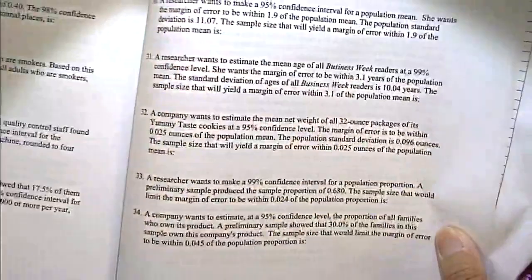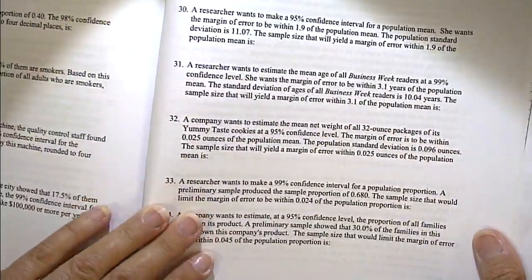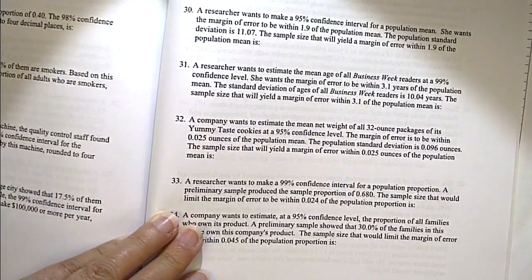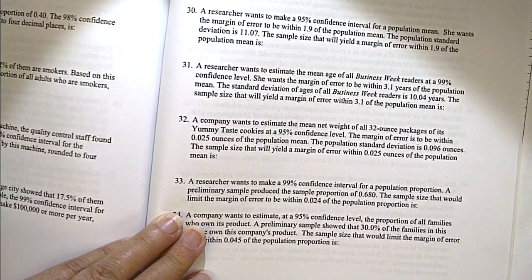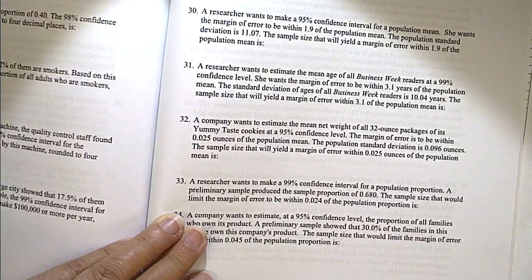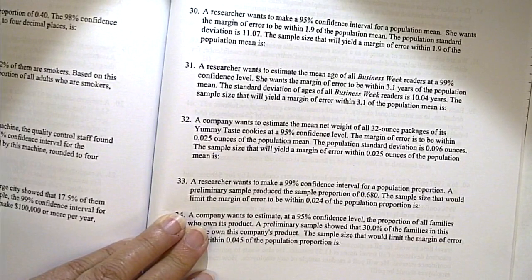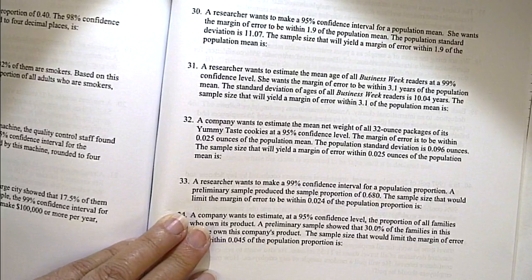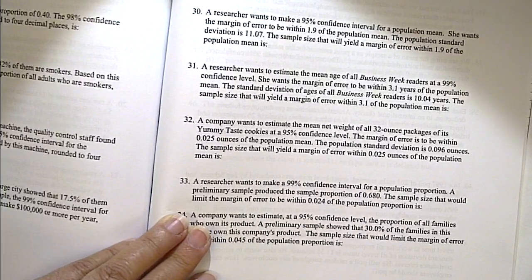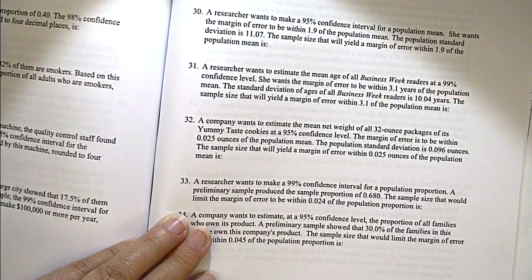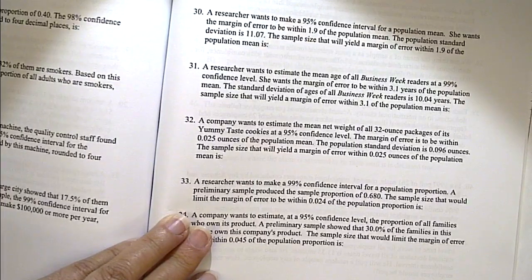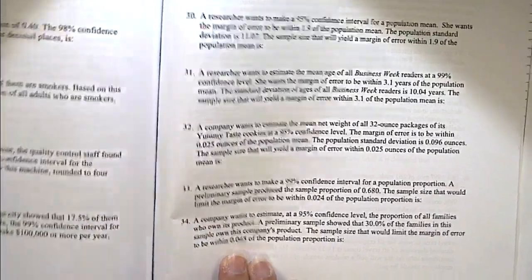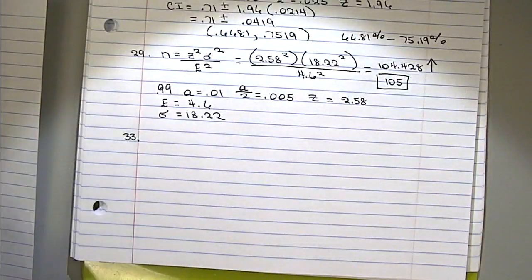And 33 says there's a researcher, he wants a 99% confidence interval for the population proportion. The preliminary sample gave a sample proportion of 0.68. The sample size that would limit the margin of error to be within 0.024 of the population proportion is... Now, you were only given a preliminary sample proportion. You weren't given the population proportion. You were just given a sample proportion preliminary, so you're going to have to use that to calculate the standard deviation of P that you need.